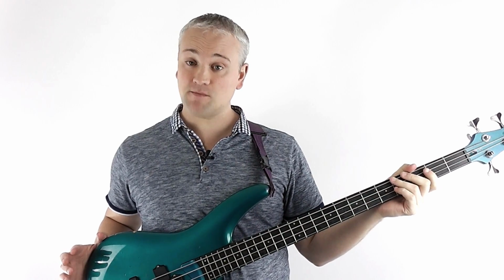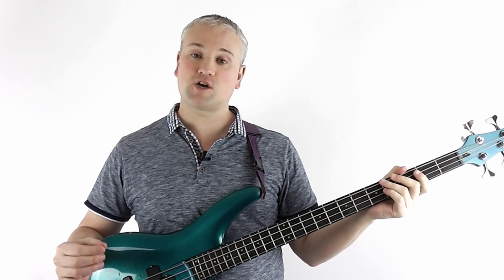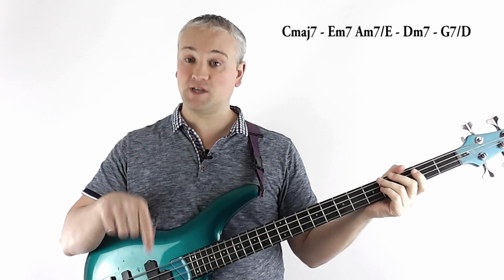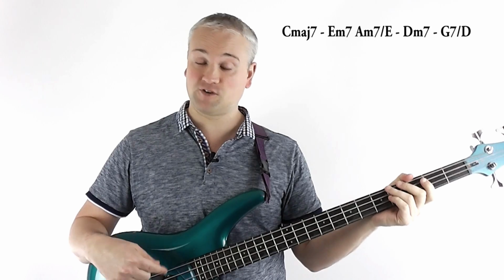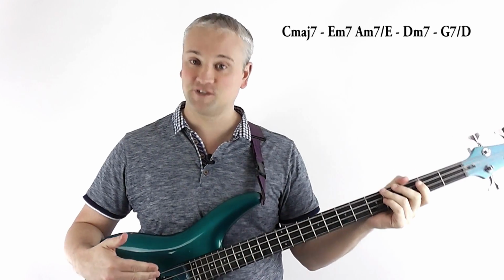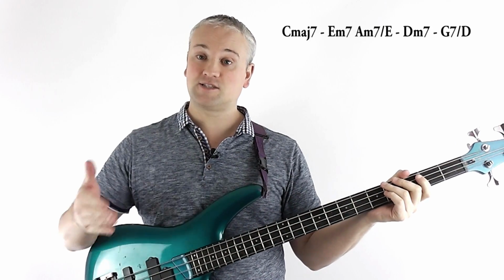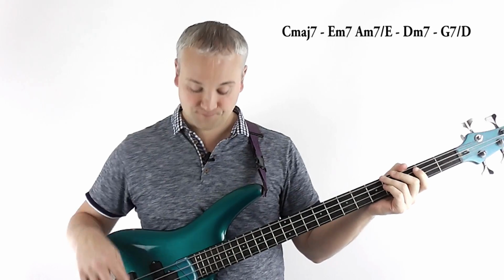So now we can try the same thing with the G7 so that we get a G7 over D, which gives us a chord progression using an E through the E minor 7 and A minor 7 over E, and then a D in the bass through the D minor 7 and G7 over D. So the bass note will go from C up to E, down to D, and back to C. Okay?